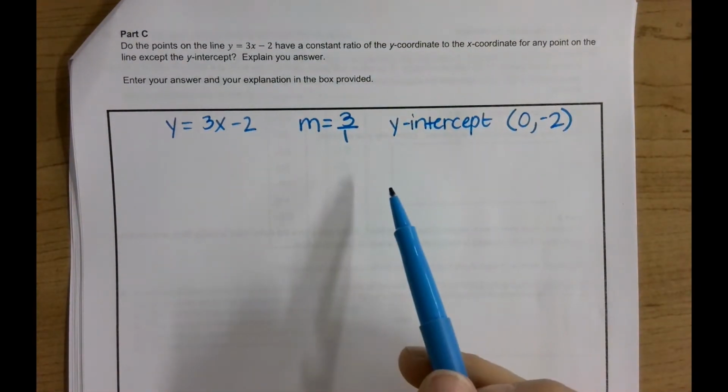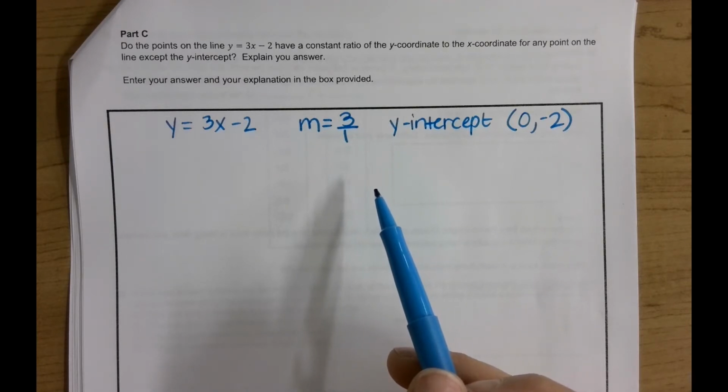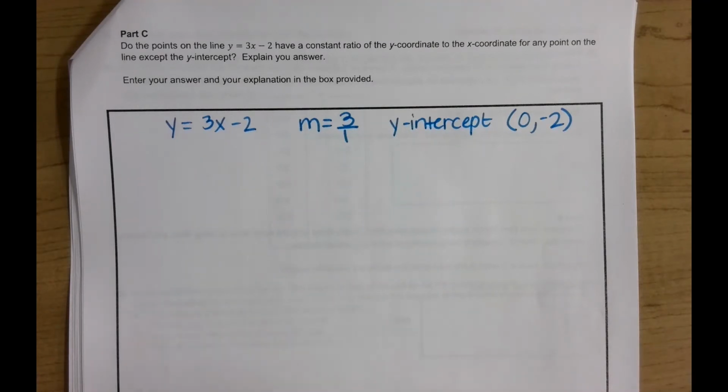Now, it's only going to be a constant ratio of the y-coordinate to the x-coordinate for any point if the y-intercept is 0.